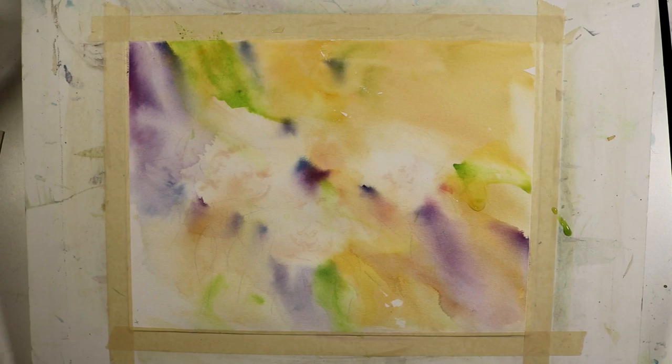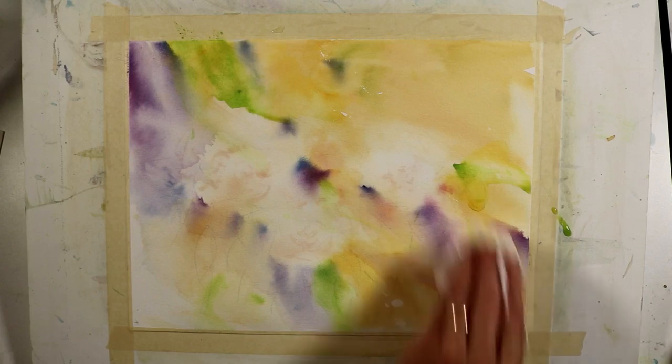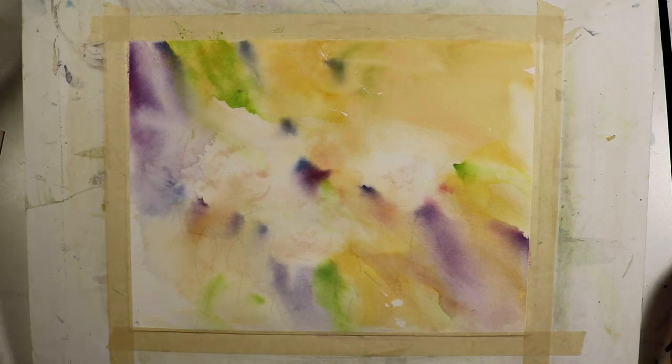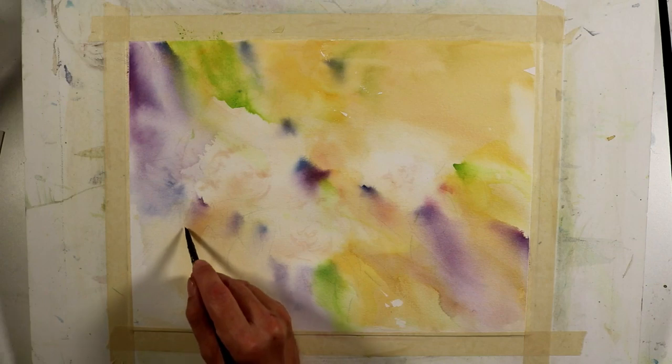And that green, we'll see how it dries. Some of the green I'll work with from here on out will be toned down a little bit with some pyrrole red. That's a pretty bright green right there.